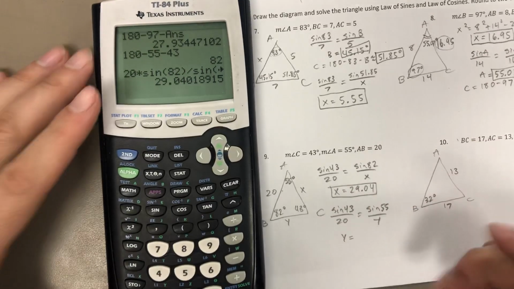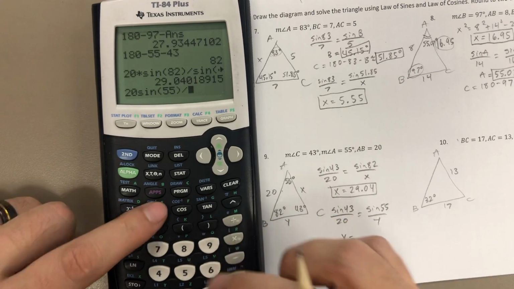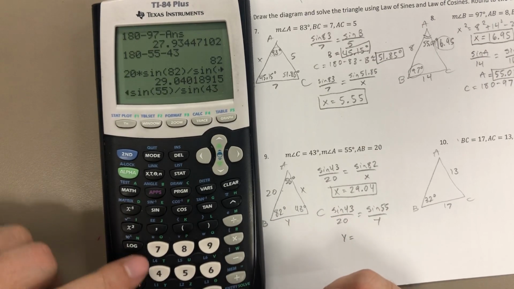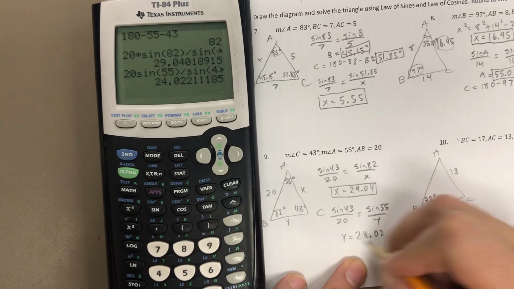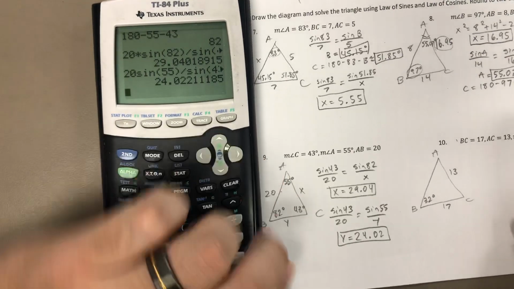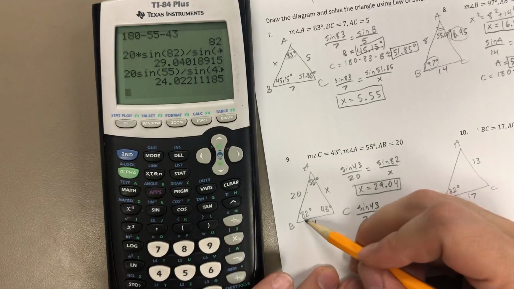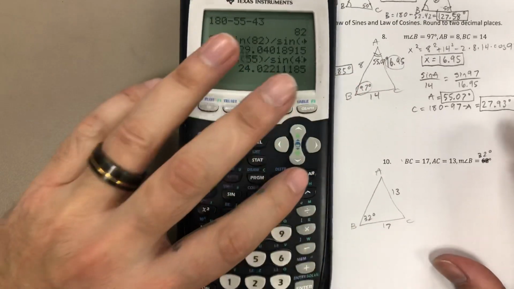So cross multiply and solve, and I get 20 times the sine of 55 over the sine of 43, and I get 24.02. So there's my other side there. Okay, so that's solving for all the angles and the sides, completing the triangle.